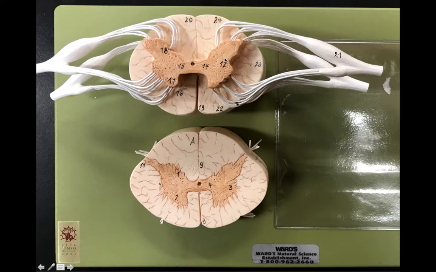Here, so this is a spinal cord model. Out here, where these two roots merge, these are called spinal nerves, and the spinal nerve is made up of lots and lots of axons, of lots and lots of neurons, and so this nerve is surrounded by connective tissue that would be called the epineurium. So the epineurium is the connective tissue that covers an entire nerve.